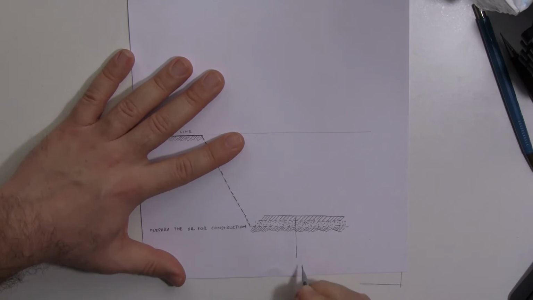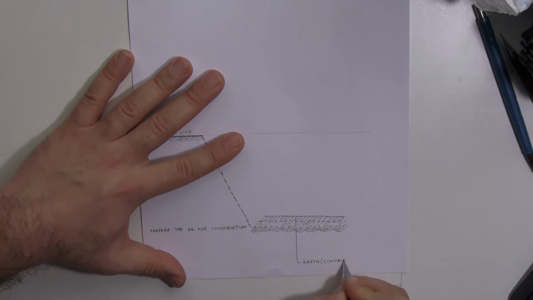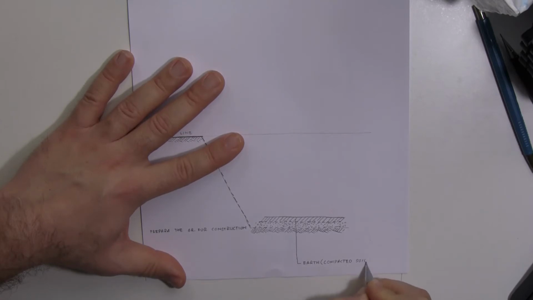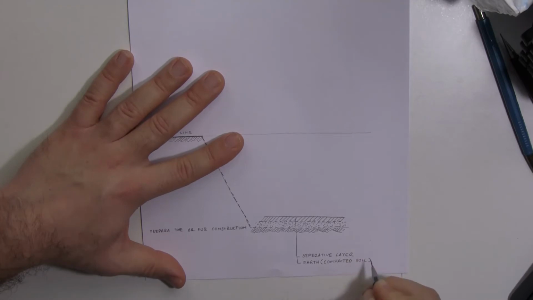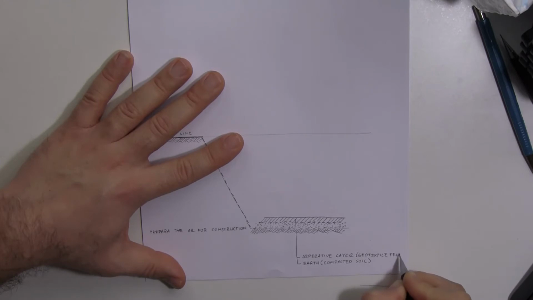Let's draw a line here. Okay, and let's extend it slightly more because we are going to add a couple of more layers there as well. The lowest level is earth itself. In parentheses I'm going to write here compacted soil, and on top of it we have a separative layer which is geotextile felt. And on top of that, what we have is gravel.